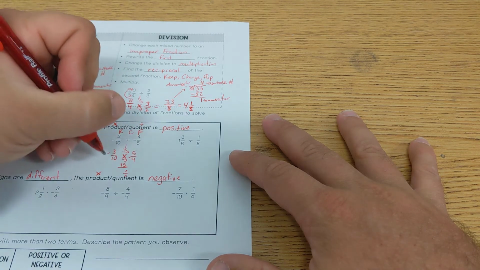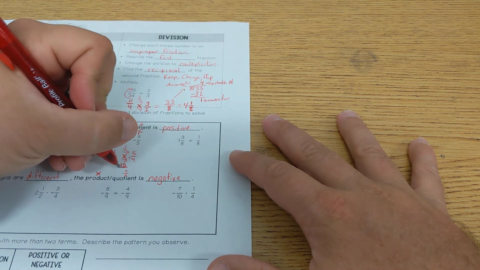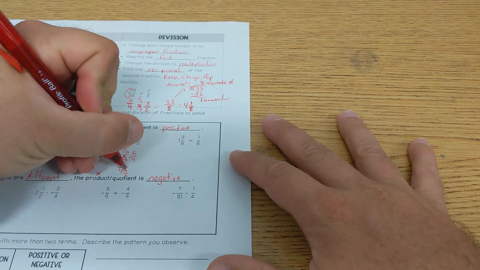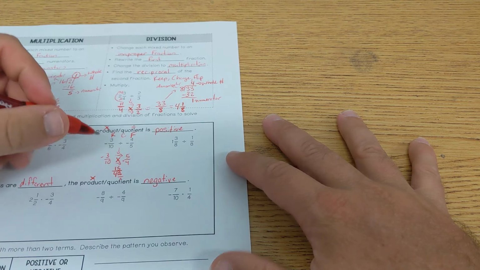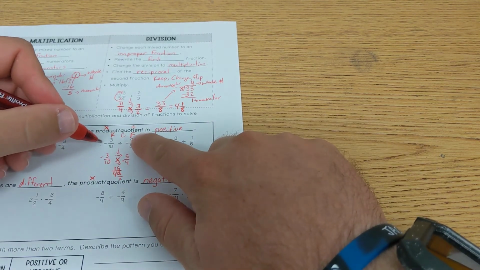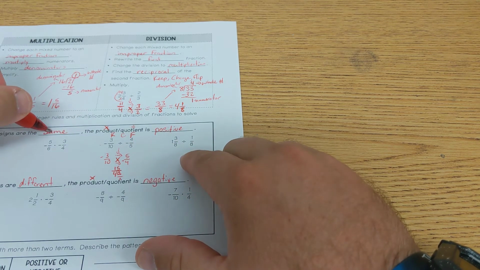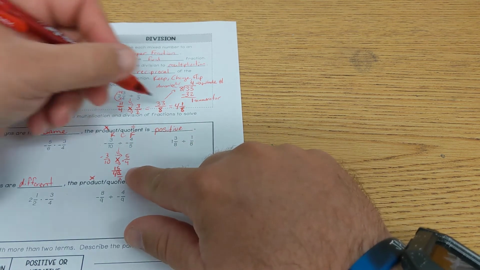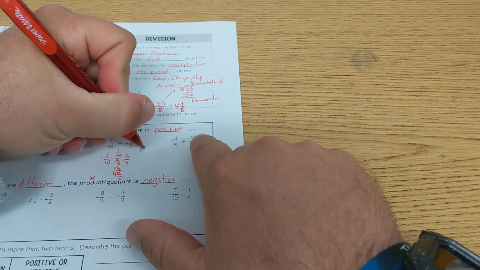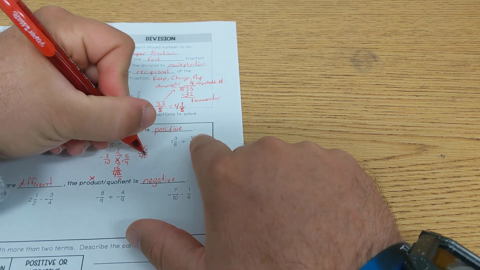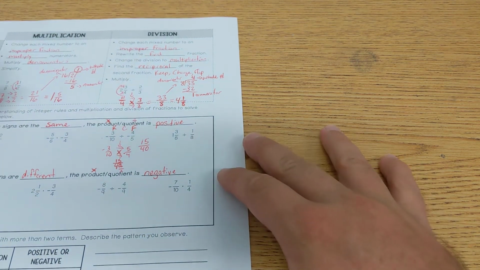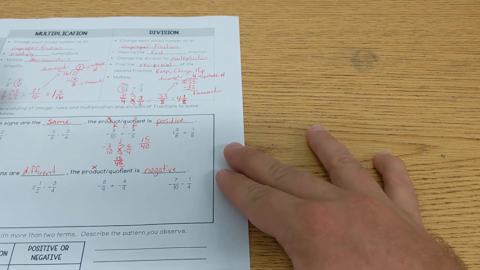Okay. And 10 times 4 is 40. Now, we have two negatives, so those are the same sign. Same signs. My answer is going to be positive. So I have a positive 15 over 40. Now, we need to try to simplify any chance that we can get.